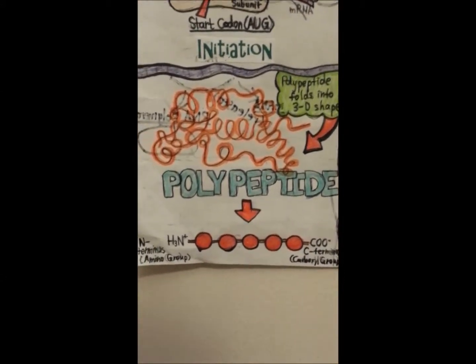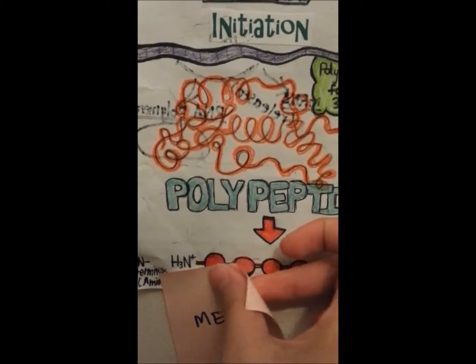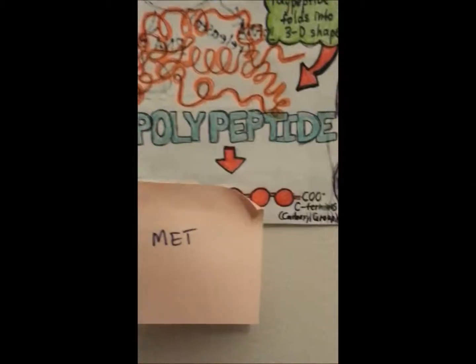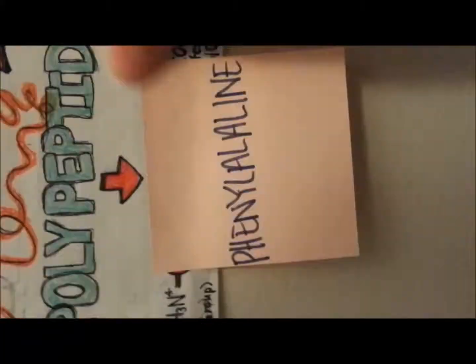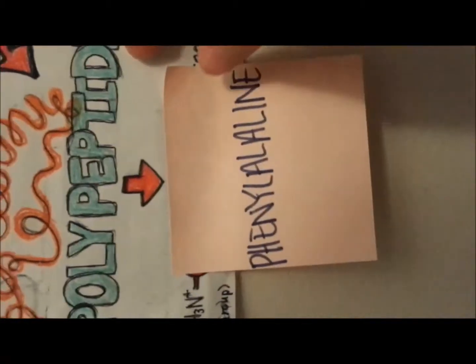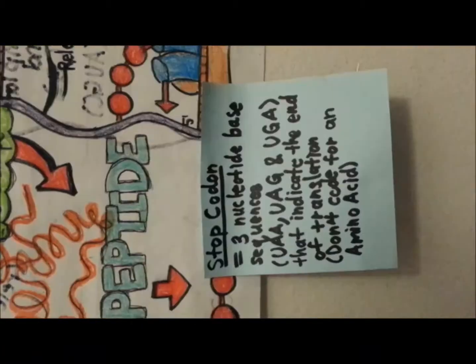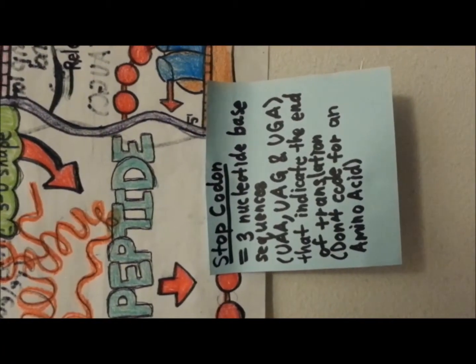As our final protein product, we have the polypeptide with amino acids MET, LYS for lysine, PHE for phenylalanine, and ARG for arginine, and lastly the stop codon.